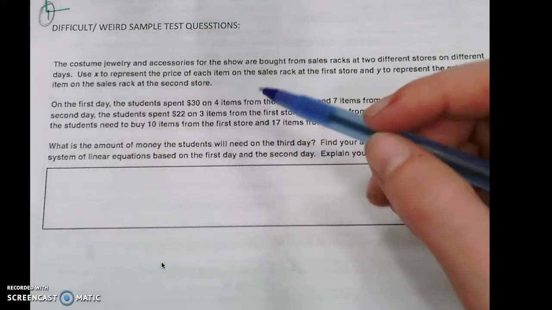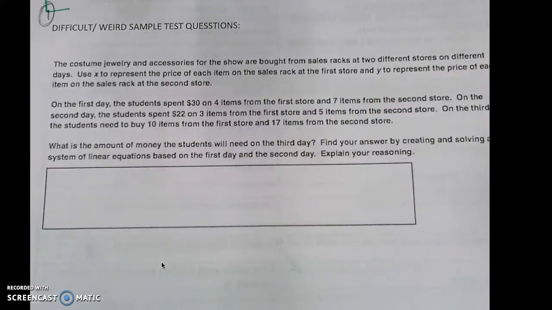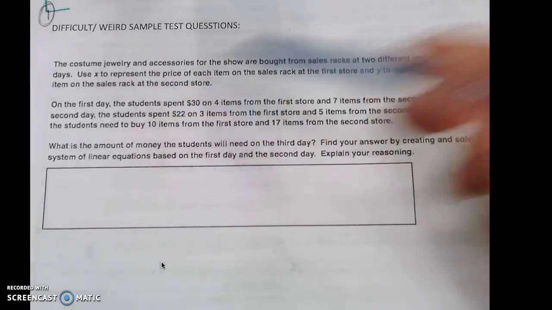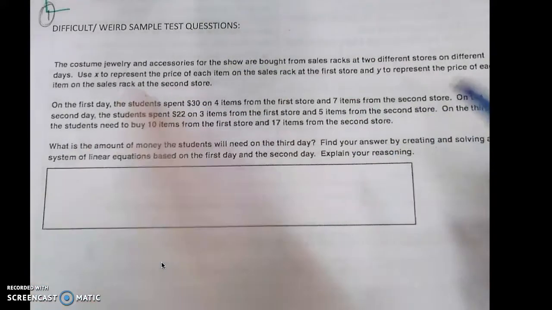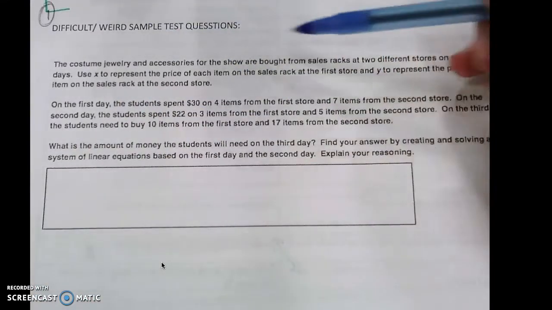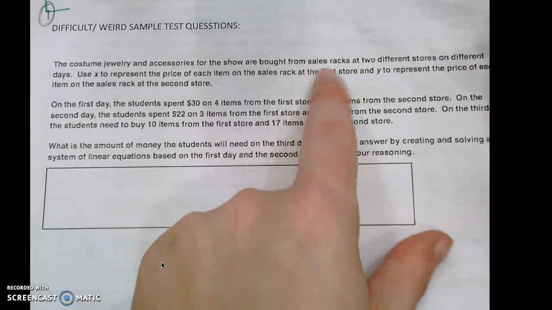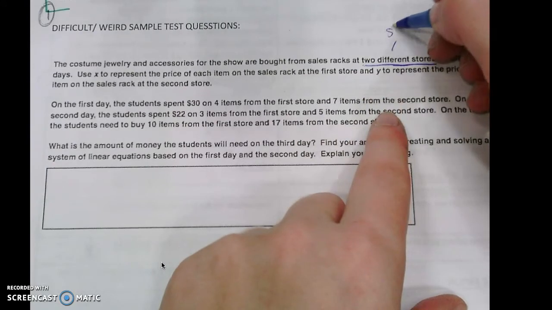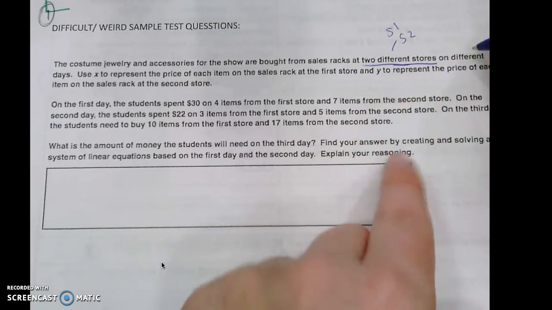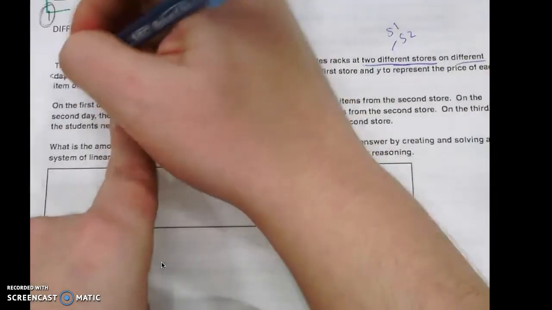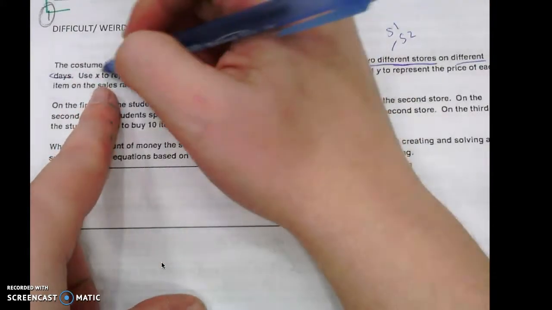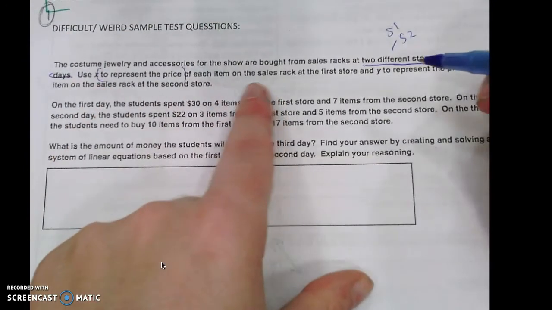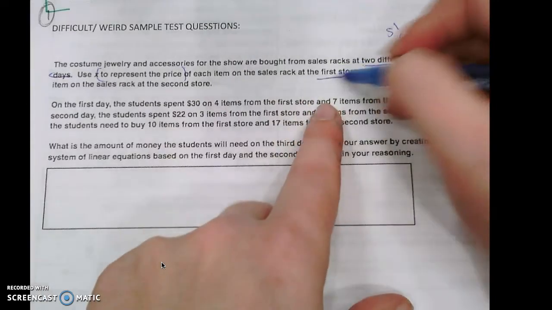Okay, so here we have a pretty lengthy word problem. So we're going to go ahead, read, and annotate. The costume, jewelry, and accessories for the show are bought from sales racks at 2 different stores. So I'm just going to write store 1 and store 2. On different days. Use X to represent the price of each item on the sales racks at the first store.